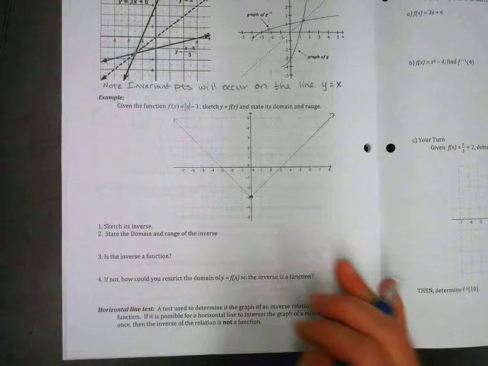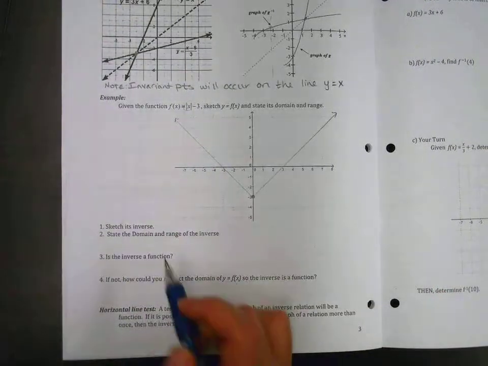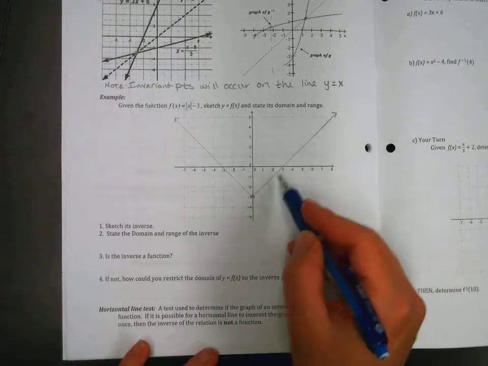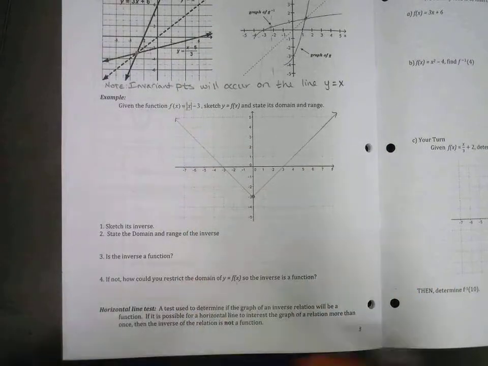Okay, so here's our original function, y equals the absolute value of x minus 3. We want to sketch its inverse. As you notice, I sketched this first graph fairly lightly. I'm going to draw my inverse a little bit darker. So I'm literally going to take a few points on this graph, and I'm just going to interchange my x and y values.